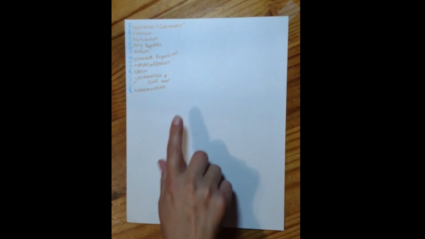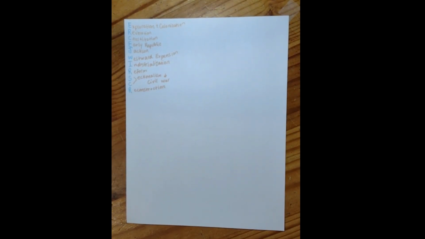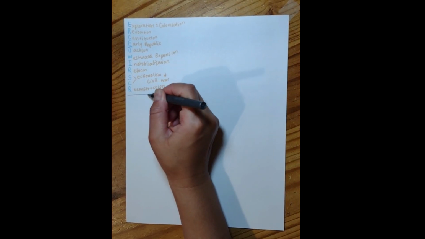Once you have these written down, when you get to questions on the test, you can always reference one and think, what was happening at the time of the event in the question? I'm going to go ahead and section off here a little bit of a line.